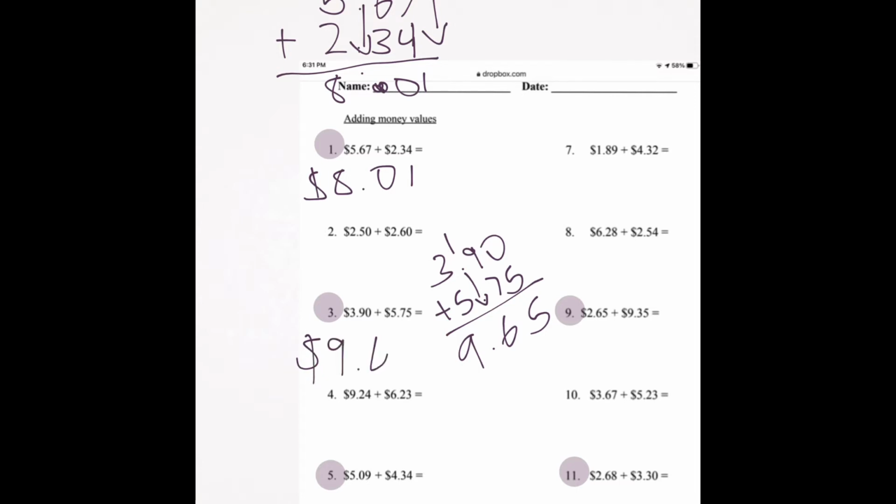Okay, number 3. $3.90 plus $5.75. We just do it again, top to bottom, right to left. So 0 plus 5 equals 5, 9 plus 7 equals 16. Bring down the decimal. So the decimal goes right here. 5 plus 3 plus 1 equals 9. So this one is $9.65.